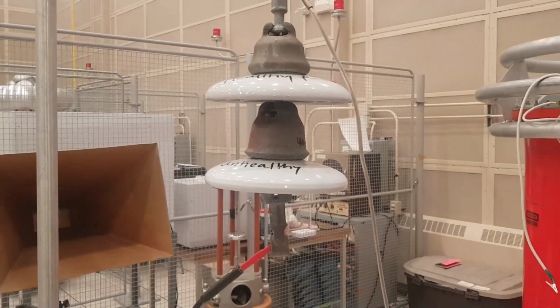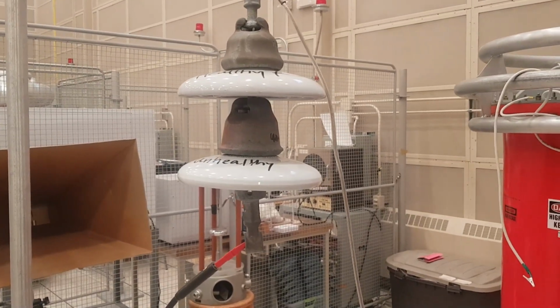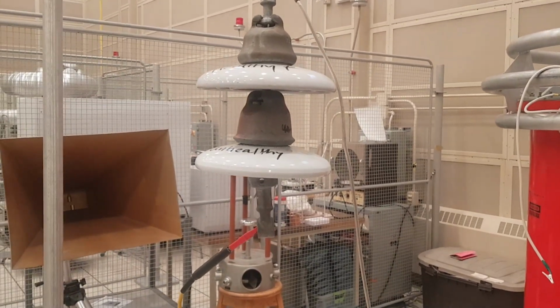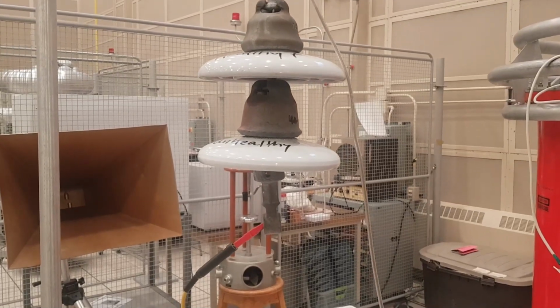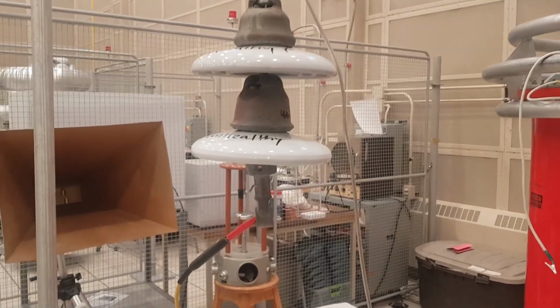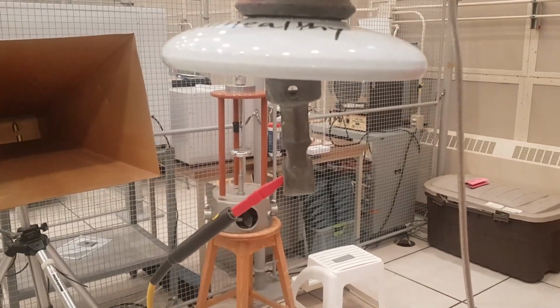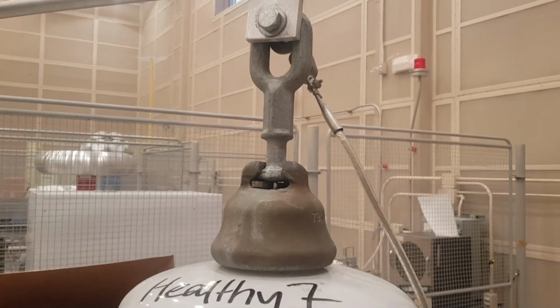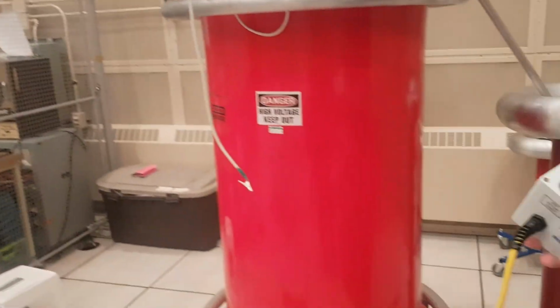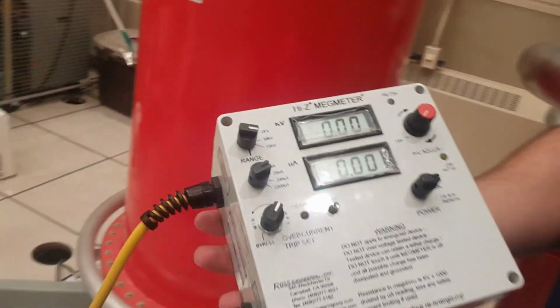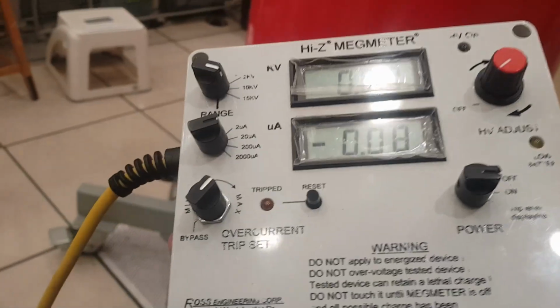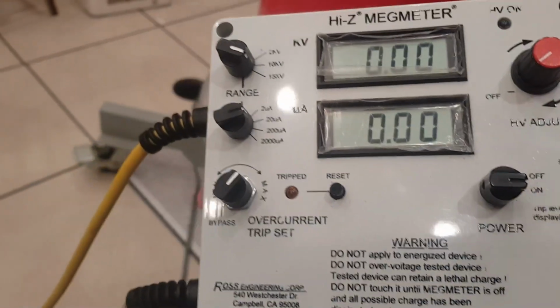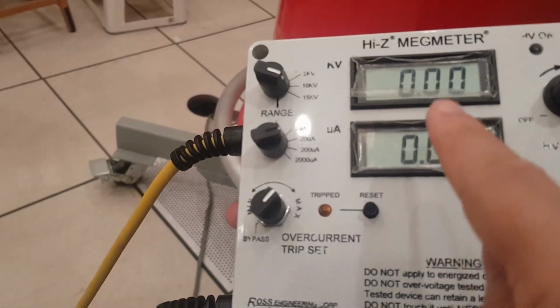A MEGGER test or insulation resistance test for these two strings of insulators. So we apply a high voltage DC. Here we apply the high voltage, and to the other side we apply the ground. Now what we will do here, we will have a look at the applied voltage, and we want to watch the current. This is the current and this is the voltage.